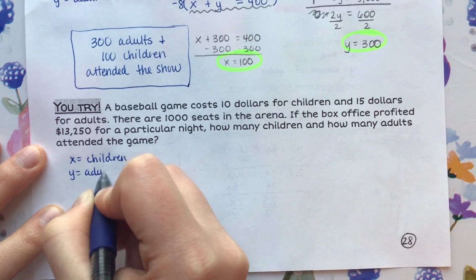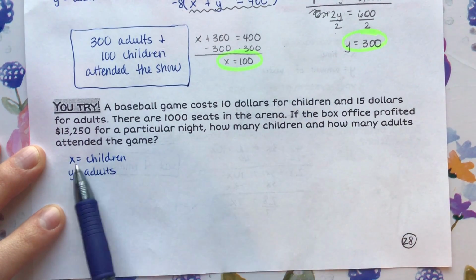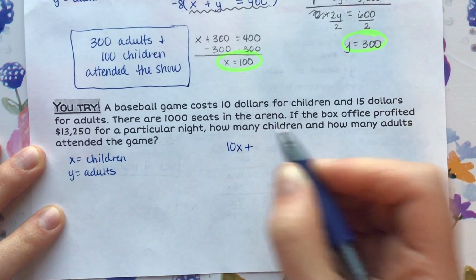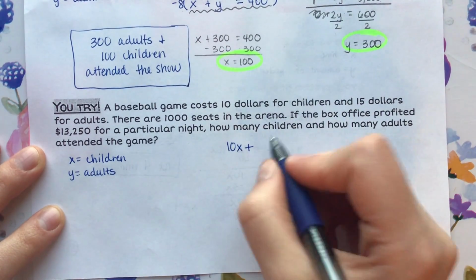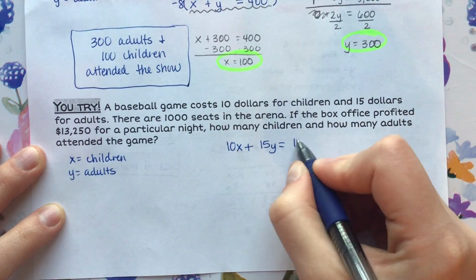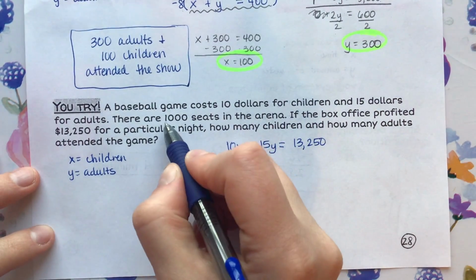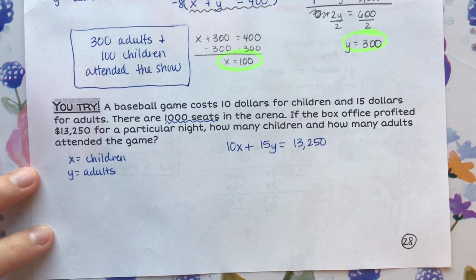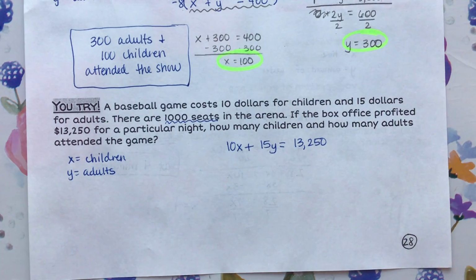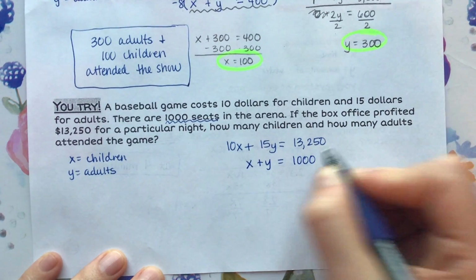Y equals adults. And now let's write our equations. It's $10 per child, so 10 per x, plus $15 per adult, so that's plus 15y, is equal to their total profit, or $13,250. We also know that there's a total of 1,000 seats in the arena. So some amount of children and some amount of adults attended this game, and there were 1,000 seats filled. So I have x plus y equals 1,000.